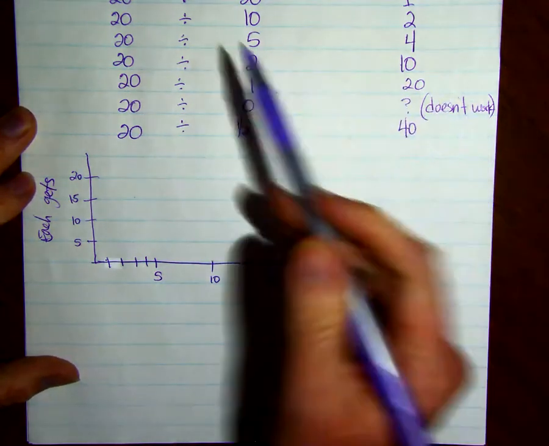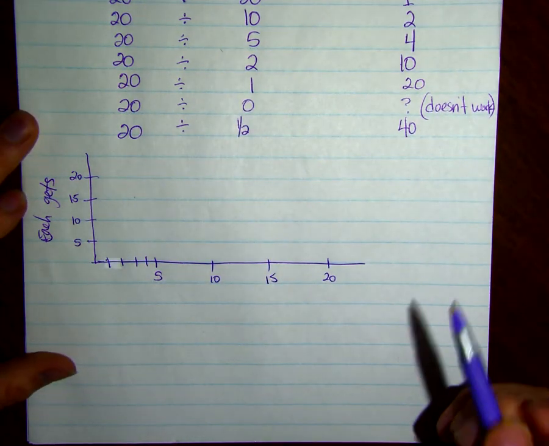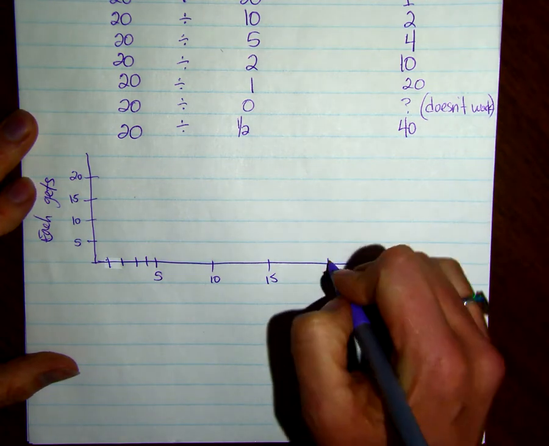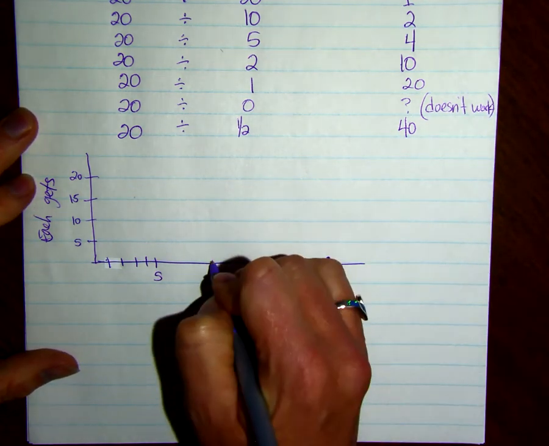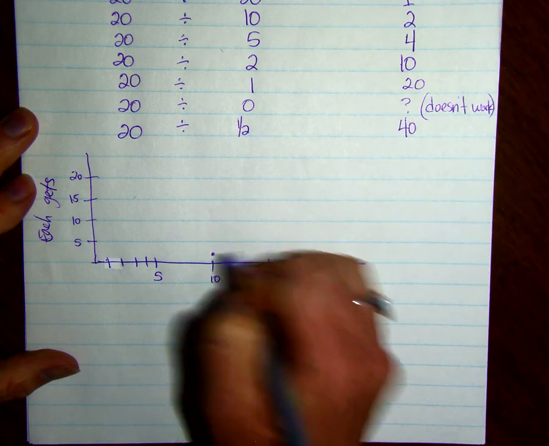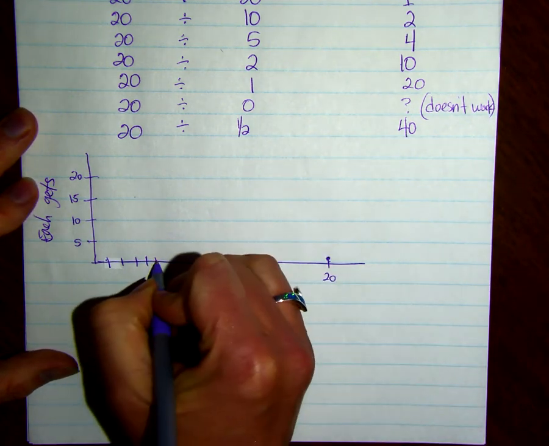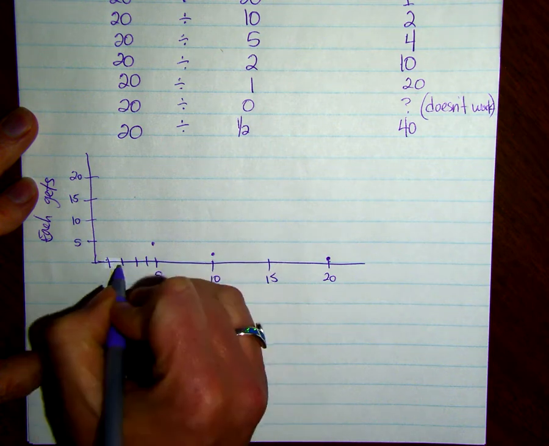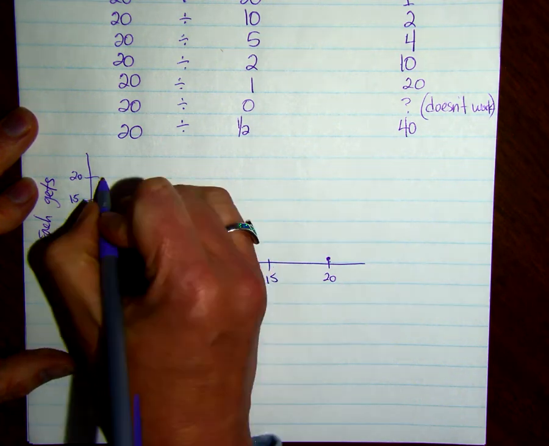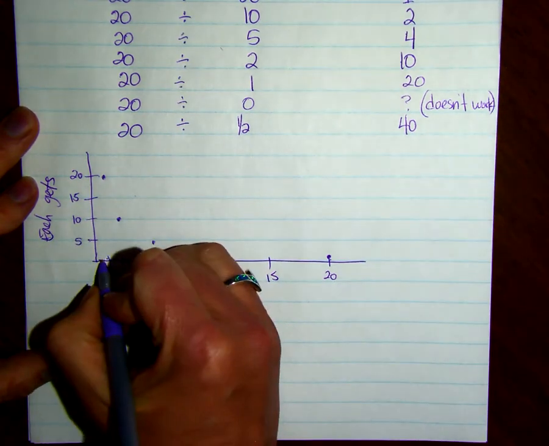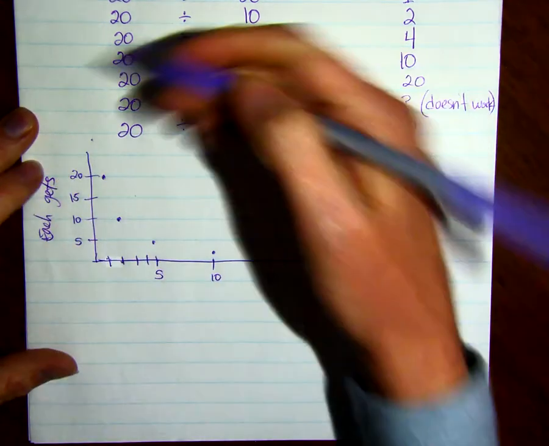Okay, so let's see. We have 20 friends, they each get 1 cookie. 10 friends, they each get 2 cookies. 5, they each got 4. 2, they each got 10. 1, they got 20. 1 half is way up here at 40.